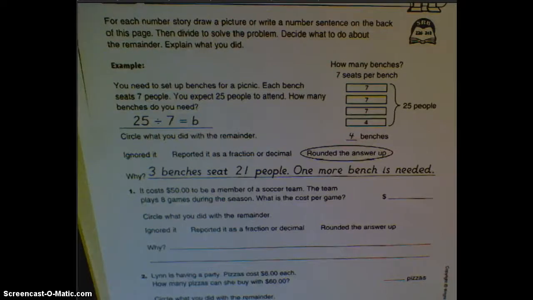Here's your example. You need to set up benches for a picnic. Each bench seats 7 people. You expect 25 people to attend. How many benches do you need? Start with your biggest number, 25, that's how many people you have, and 7 people per bench, and then we don't know what that's going to equal yet until we solve it, so they put in a mystery number of B. They just picked any old letter. It's not a mystery number, but it's a letter that's just replacing what we need to find for our answer.